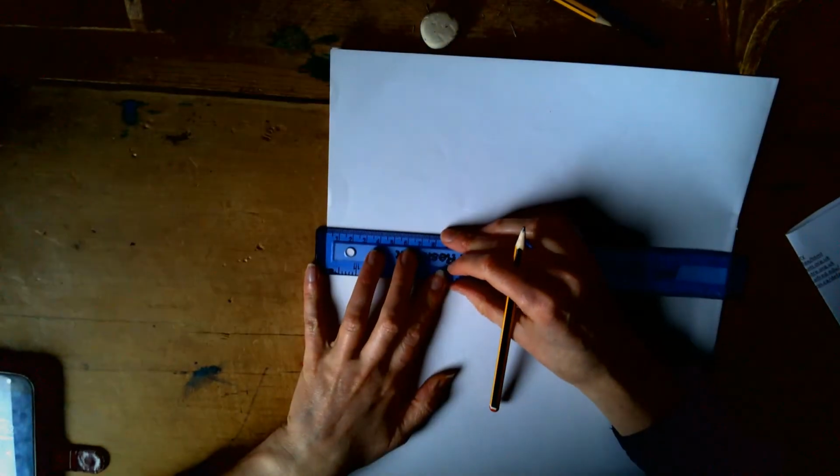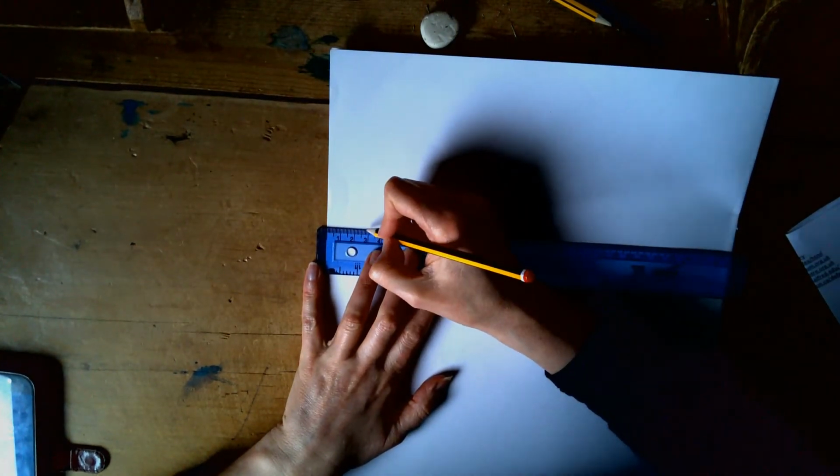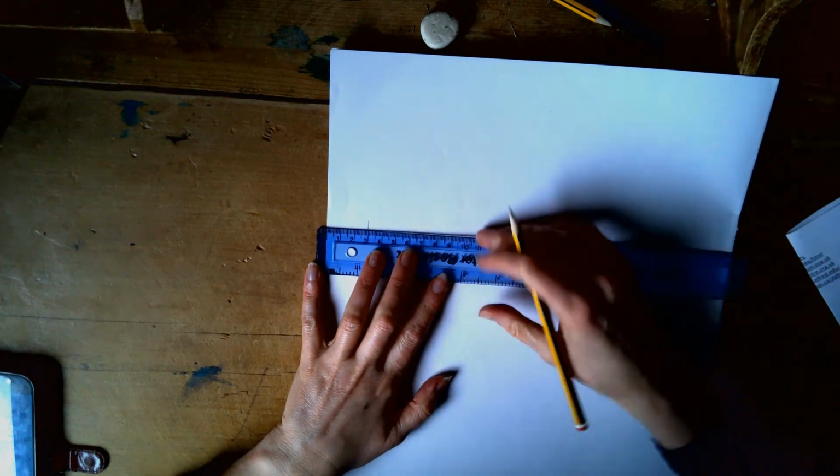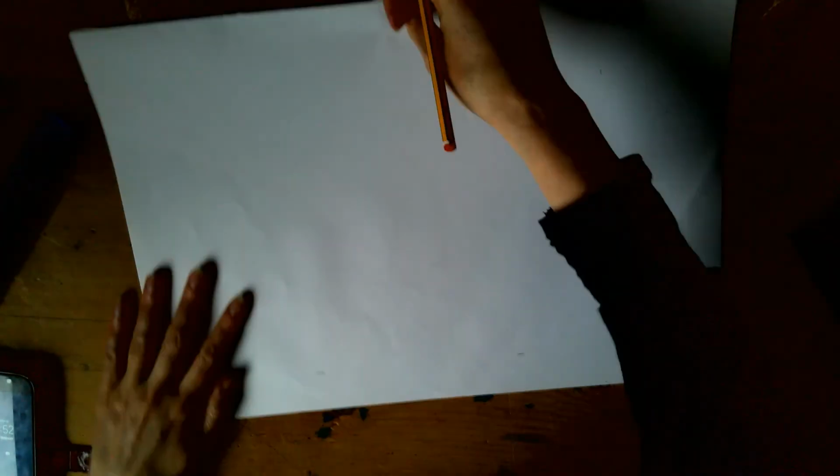First thing I'm going to do is draw a line at the bottom of my page. In order to do that, I like to turn the page vertically like this, and I'm going to mark this about 3 centimeters from the bottom. I want to leave a little bit of space at the bottom. I make a marking here, and then I make a marking here. Let's turn it back again, and I join the lines together, okay?